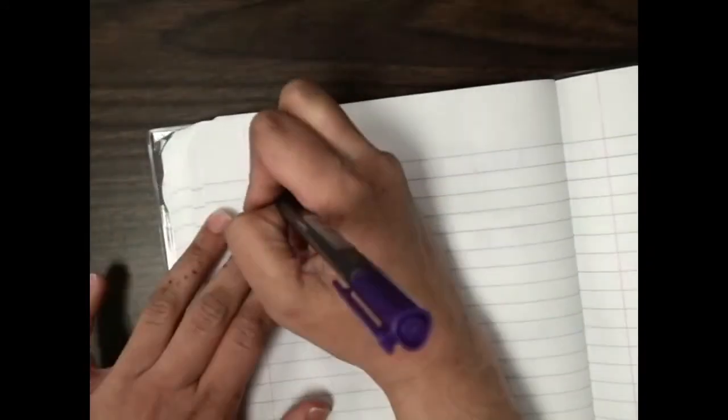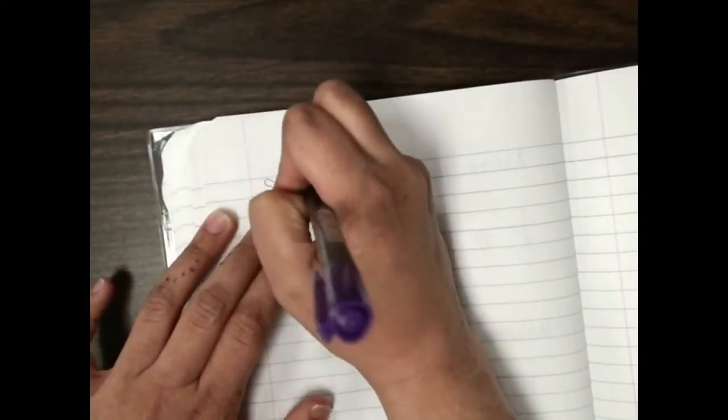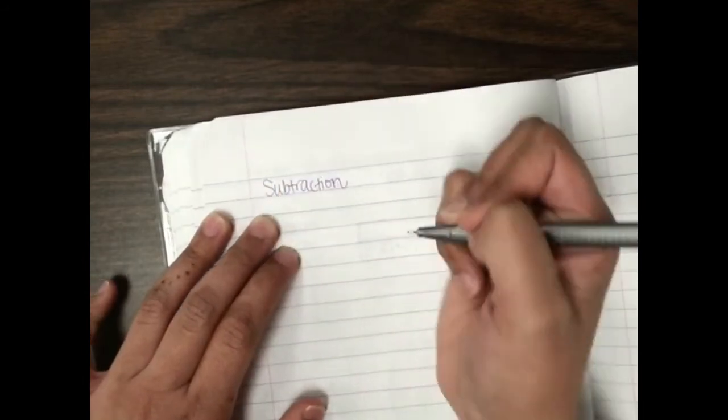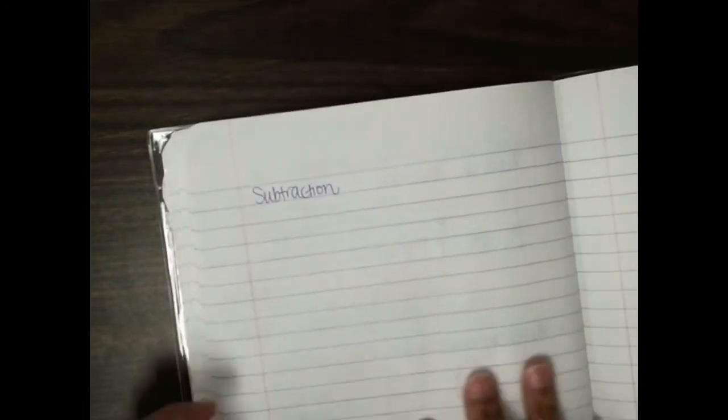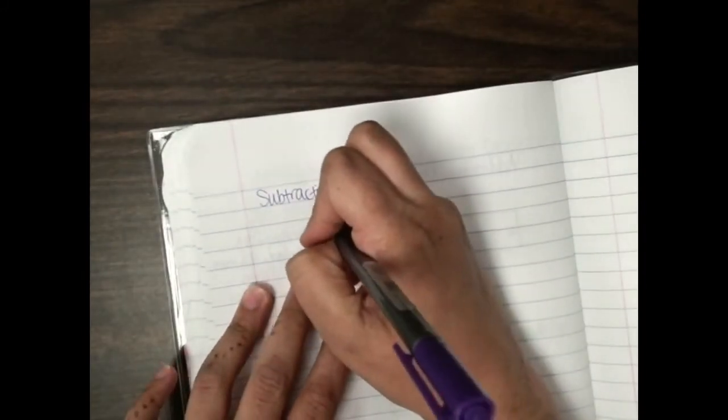Now we're going to look at subtraction. So go ahead and turn the page. Let's look at a basic subtraction problem first. This is your basic. You know how at the beginning we did a basic addition and multiplication? Let's look at a basic subtraction.